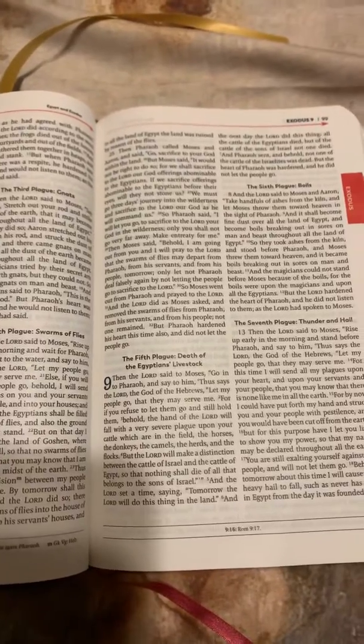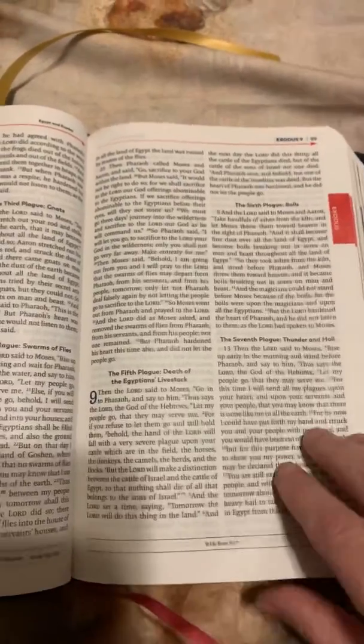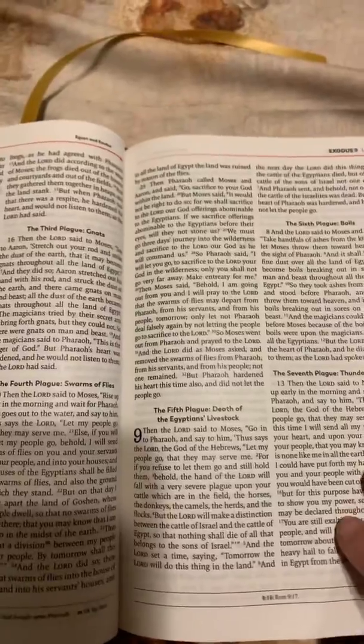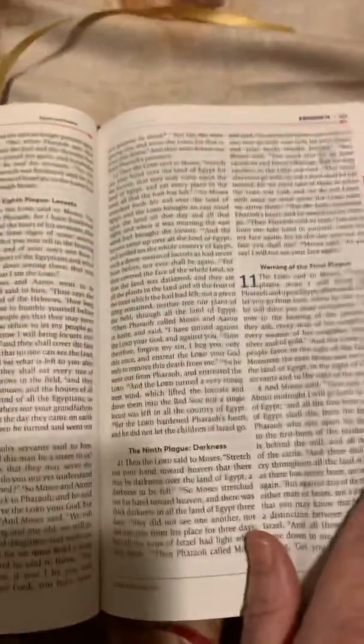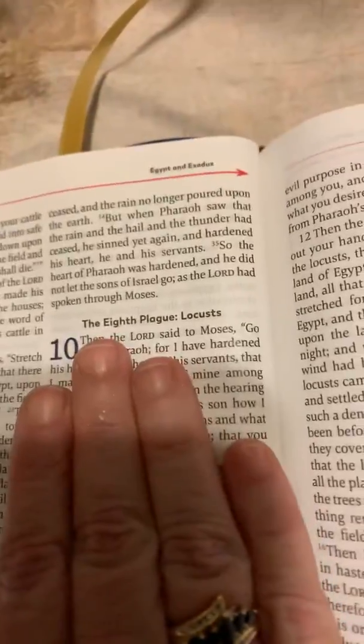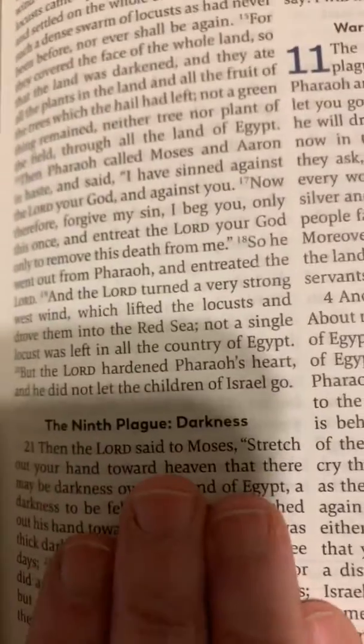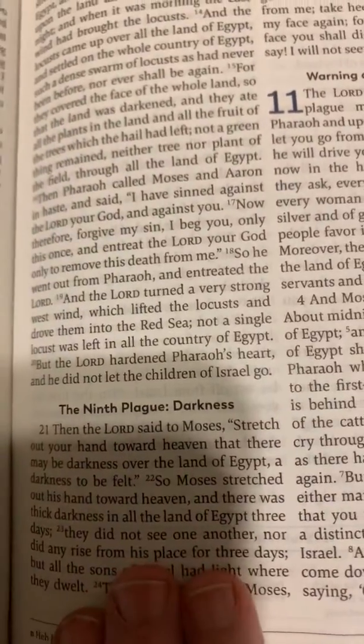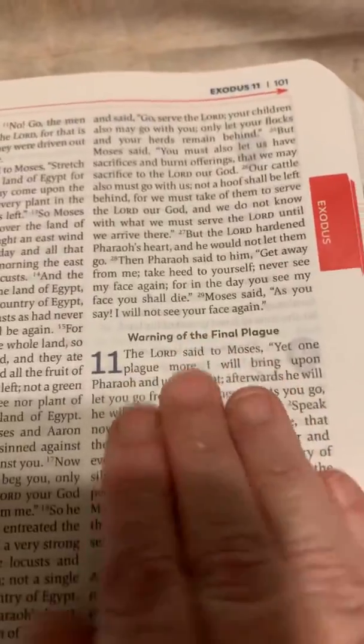But before that, the key event, Exodus and Passover. Let's get over here. So here's all the plagues. The warning of the final plague. See, the 8th was the locust, the 9th was the darkness. Those were the 3 days that I really wonder about. And then the warning of the final plague was the firstborn.